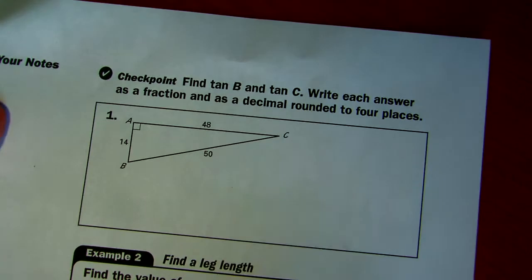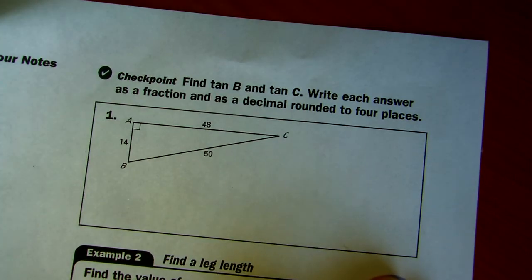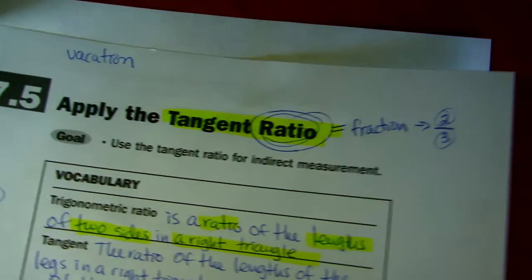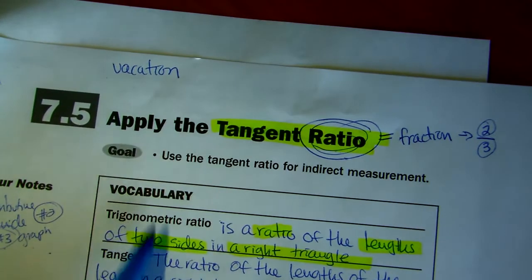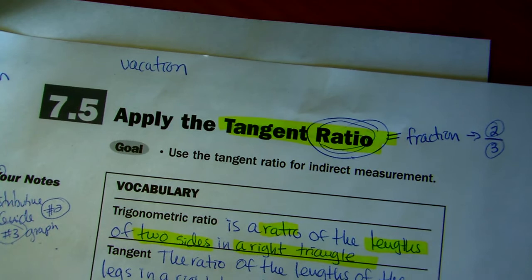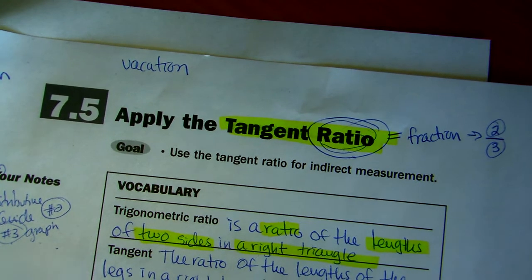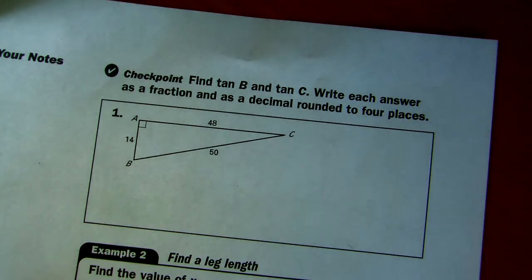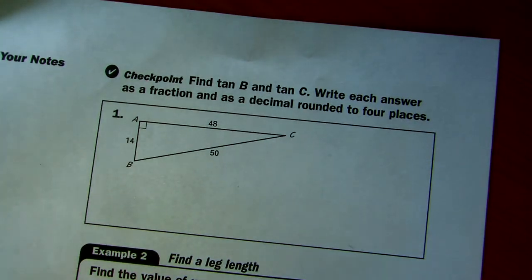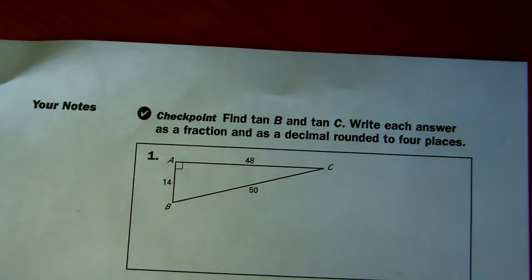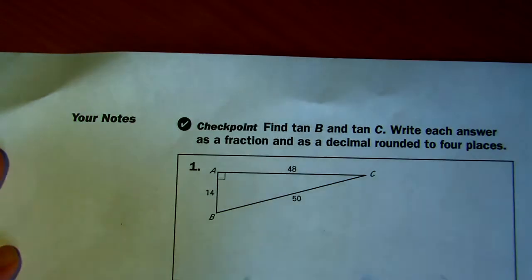Hello, this is the continuation of the tangent ratio lesson. If you remember, our last paper was this one, the beginning of the tangent ratio. So, to recap, we're just going to write down a couple of things so that we can remember.